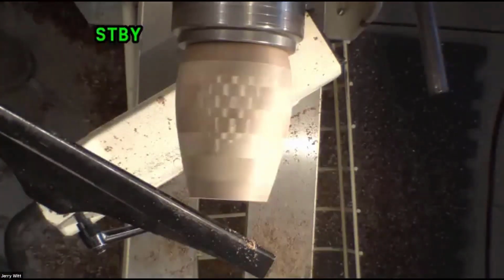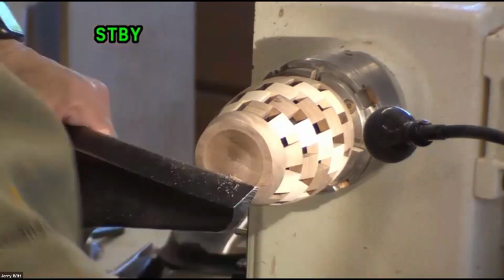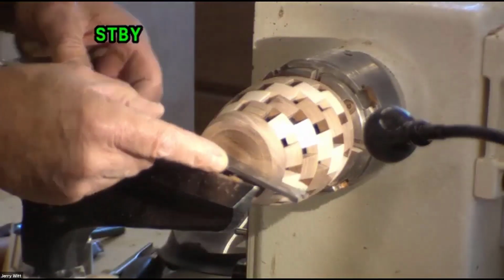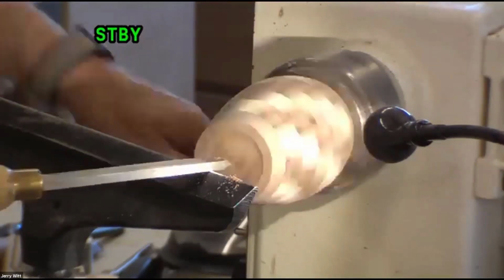Now, what I've got is a nice straight edge here. Got just a little bit of the raised part right in the center.